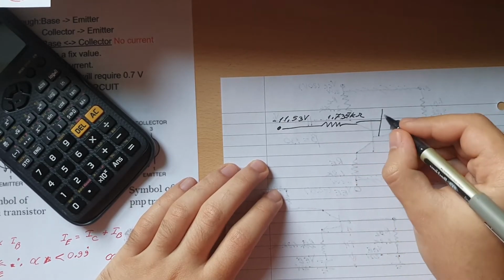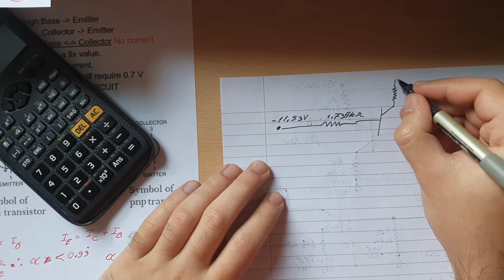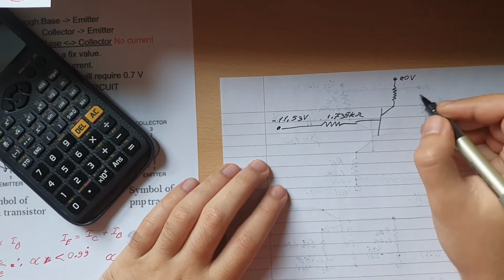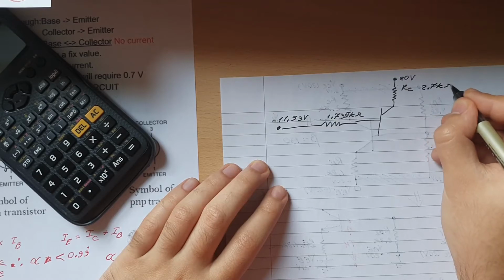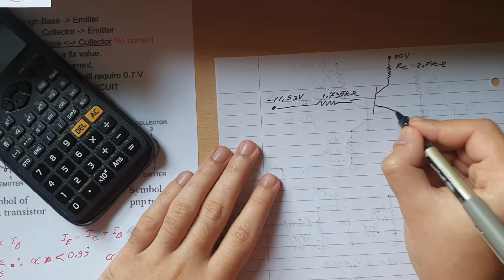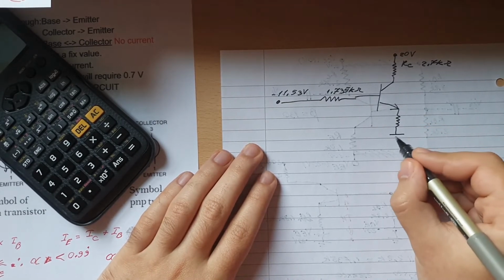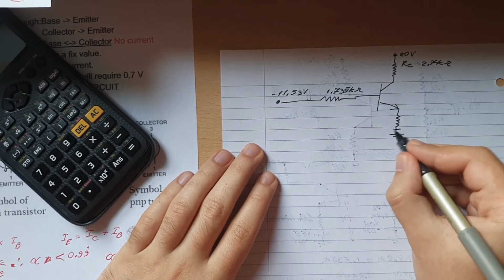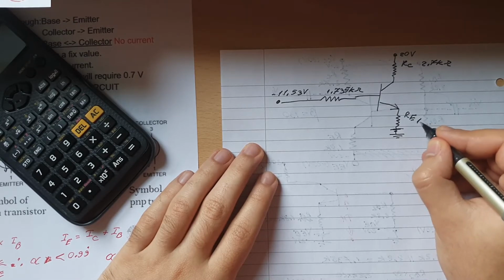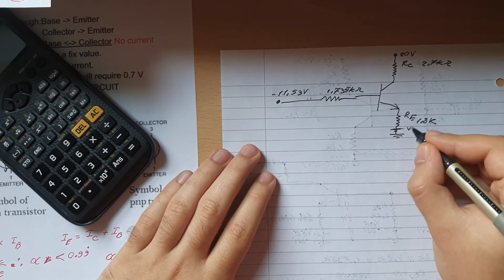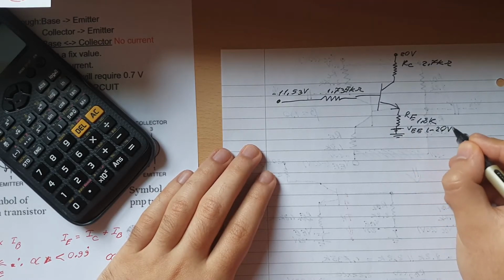And then it's going to the transistor here that goes up to here, and then it's got a source here of 20 volts, RC 2.7 k ohms, and then there's the emitter here that will go down and then to the ground, and it's got also a source here, and that will be the RE 1.8 k, and then VEE, that will be minus 20 volts.